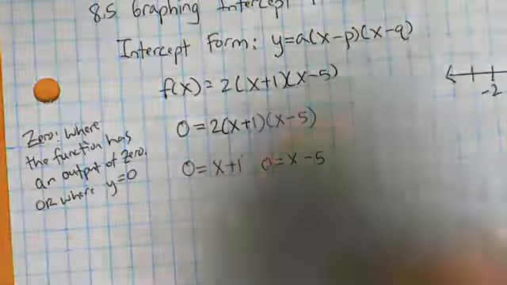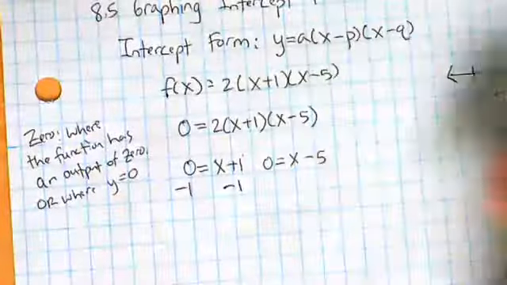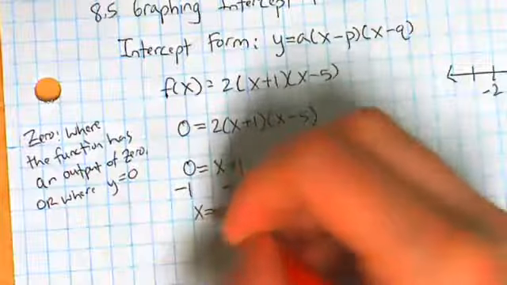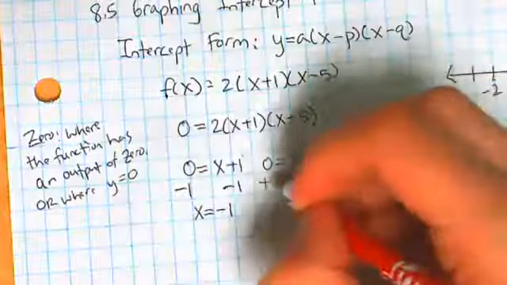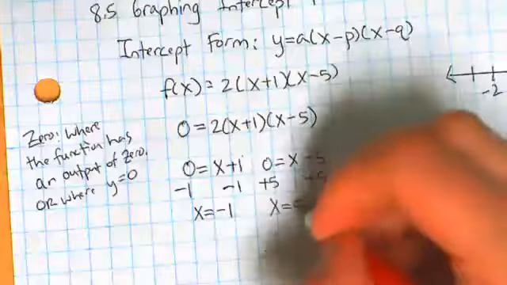So let's go ahead and solve. The first one, we need to subtract 1 from both sides. Opposite operation of plus 1, so we subtract 1, which gives us x equals -1. And on this one, we need to do the opposite operation, which is to add 5, which gives us x equals 5.